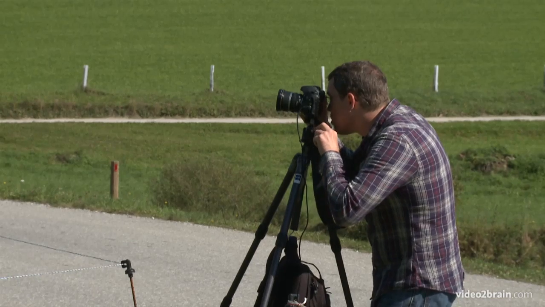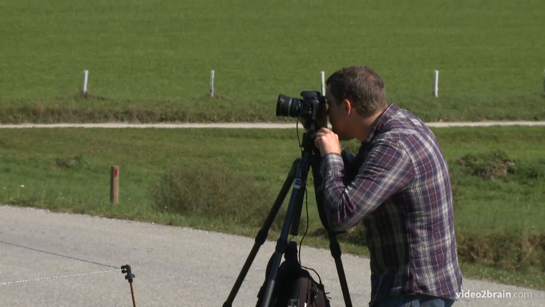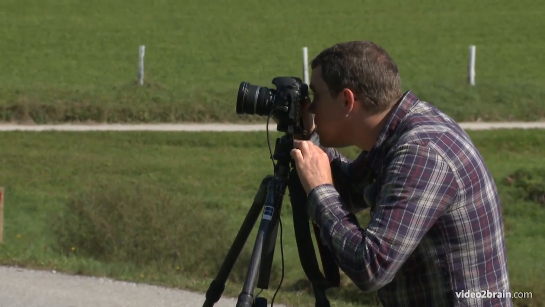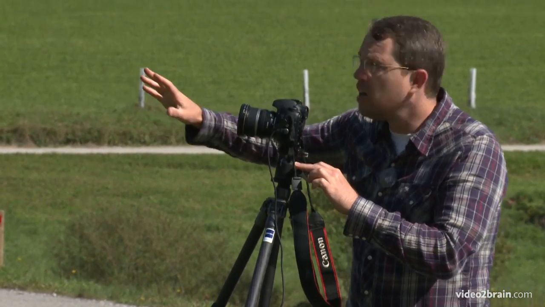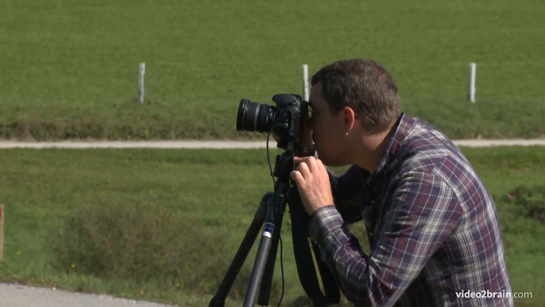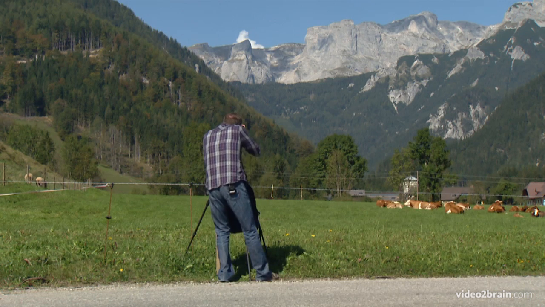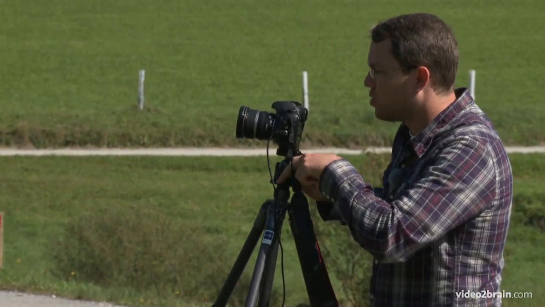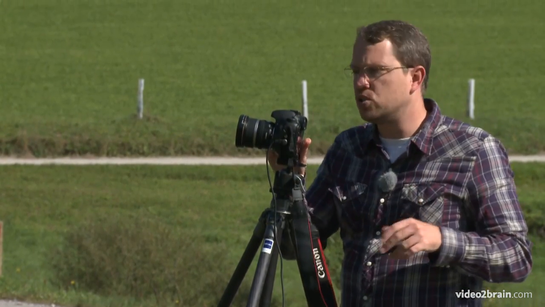I'll go ahead and make sure that the framing is just the way I'd like it here. There's a road over to the side that I want to exclude, but I'm mostly interested again in this little meadow with the cows and of course the great clouds in the background. I'll also set my focus, and that looks to be pretty good. So I'll lock everything down on the tripod nice and tight, and that gives me a good starting point.